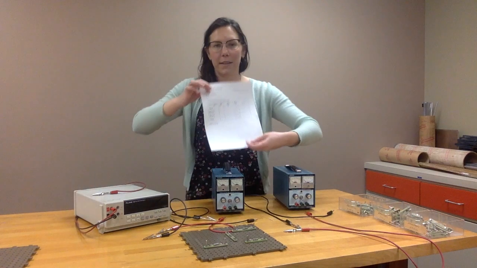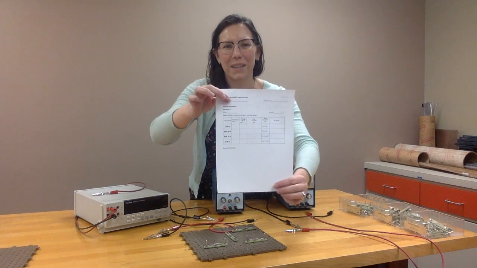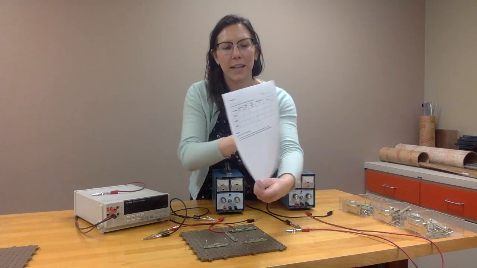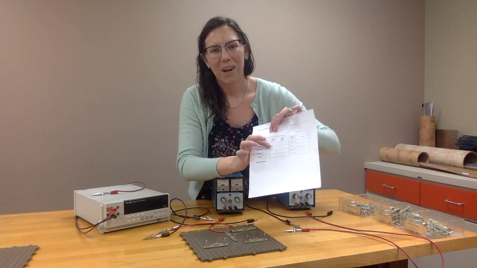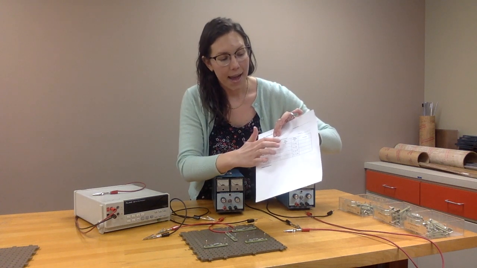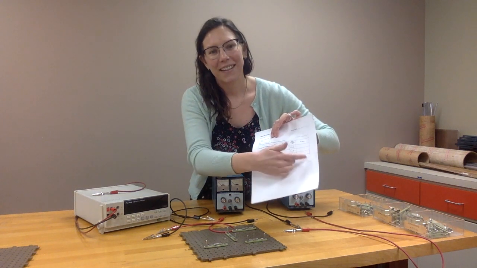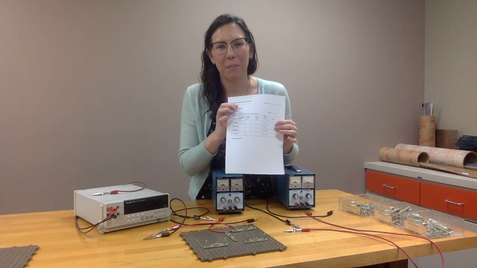I also have this little worksheet with tables so that we can fill in the resistance of each resistor, the voltage drop across the resistor, and the experimental current, and then compare it to our theoretical using a percent error.